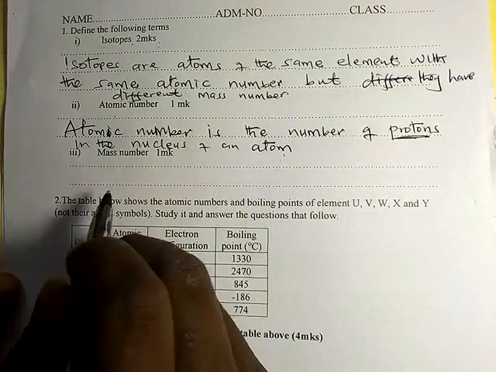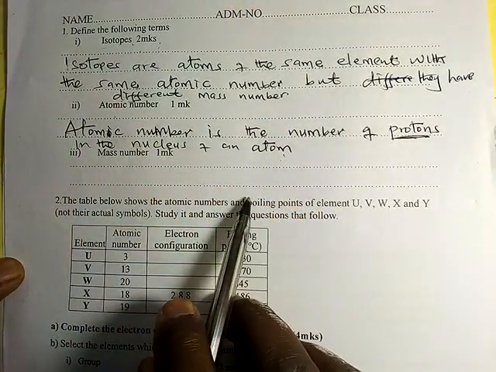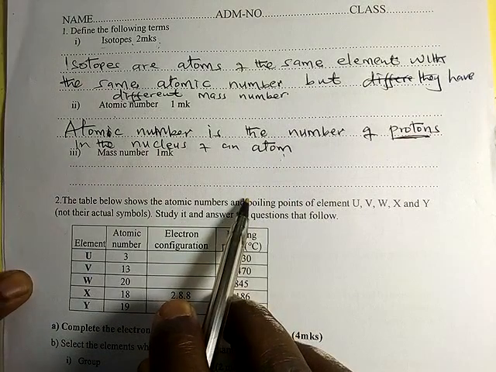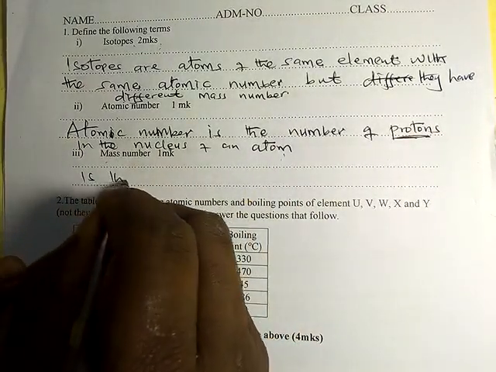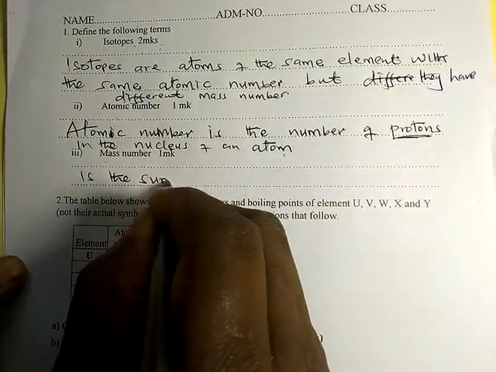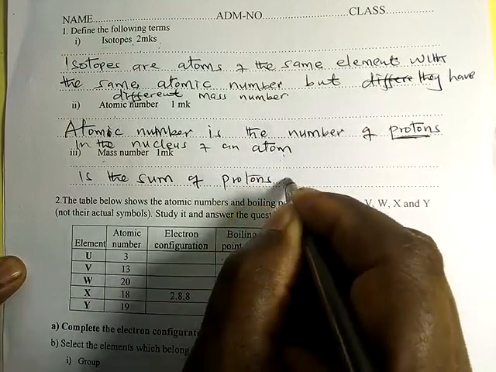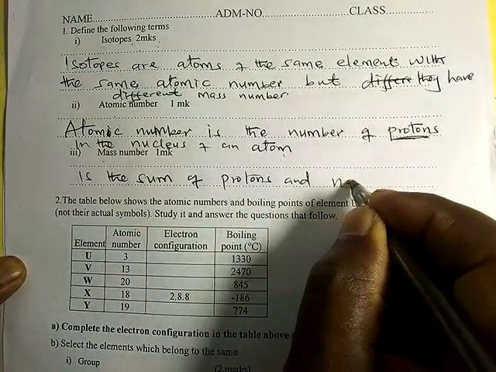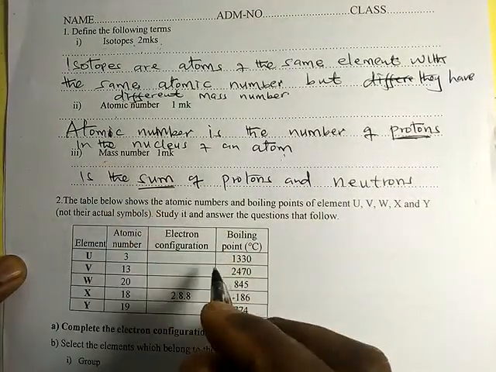Mass number. What is mass number? In fact, these terms are very important for you to understand chemistry. They are very, very critical. Mass number is the sum of protons and neutrons. The sum means addition.